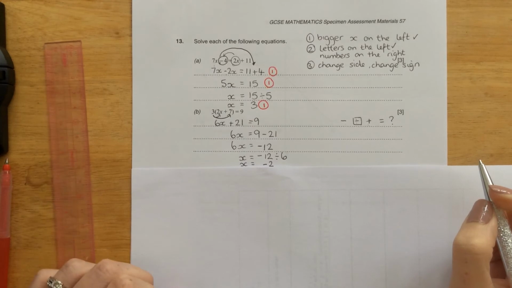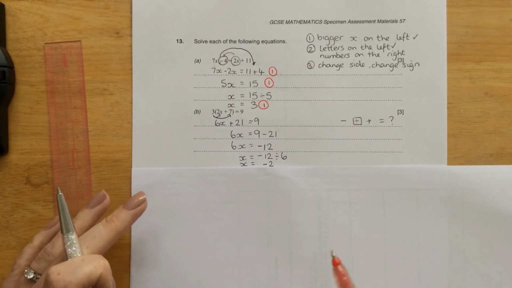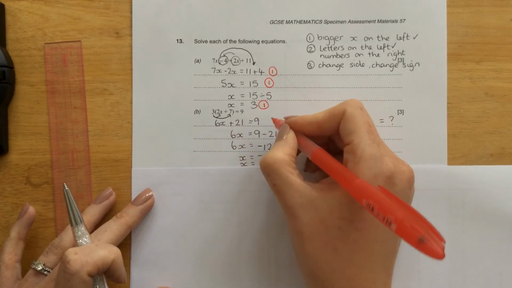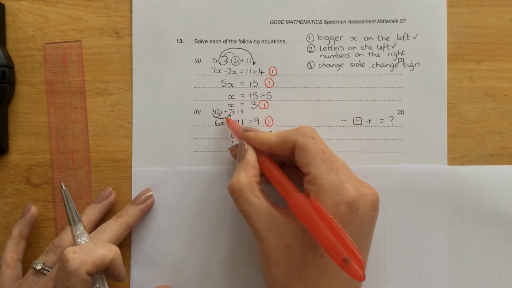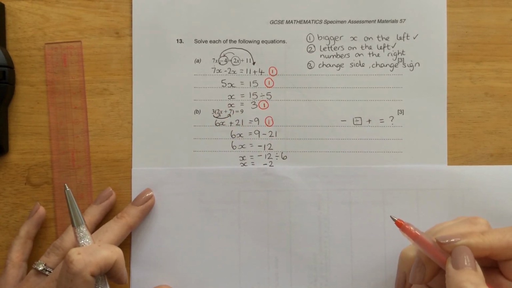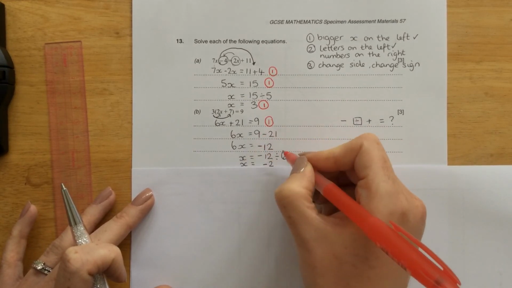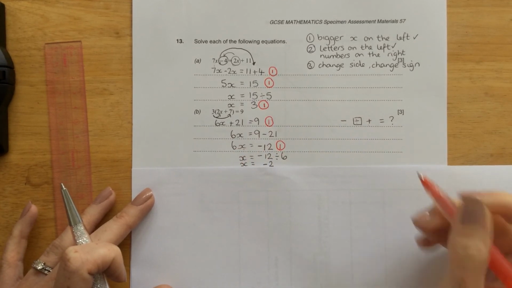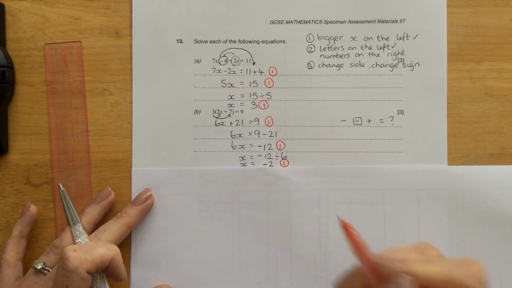x equals minus 2. So here, again, it's a 3-mark question. You'll get 1 mark if you've said 6x plus 21 equals 9. So that's saying that you've expanded the brackets correctly, times everything on the inside by what's on the outside. You'll then get 1 mark if you've calculated 9 take away 21 correctly. So 6x equals minus 12. And then the final mark for completing the equation correctly by saying x equals minus 2.